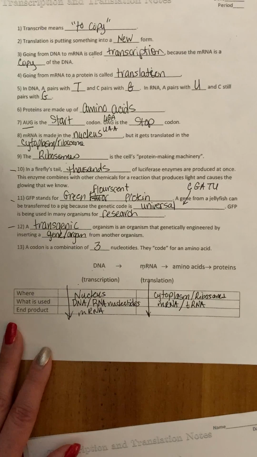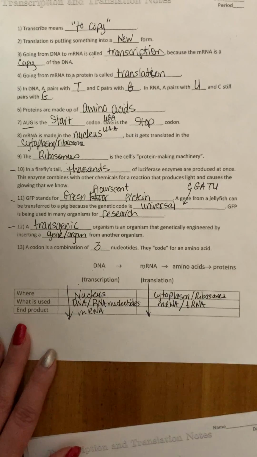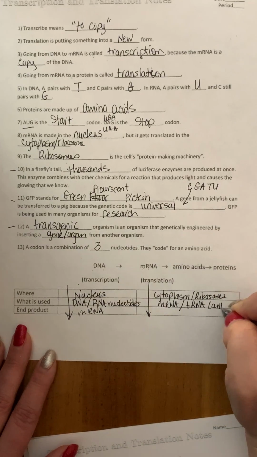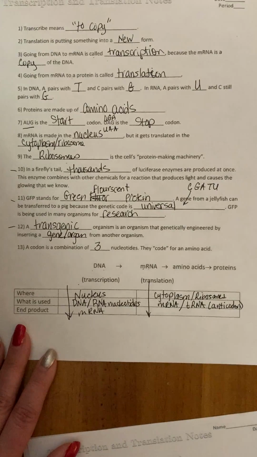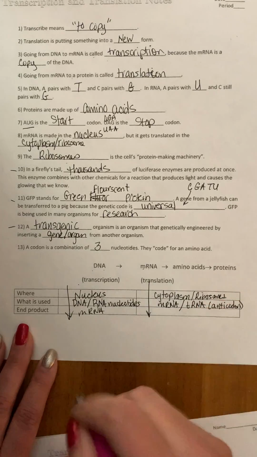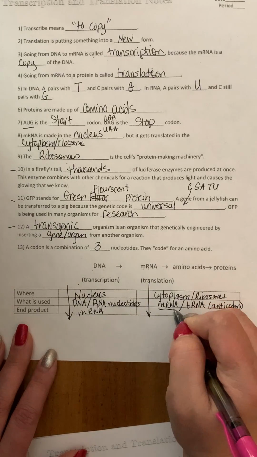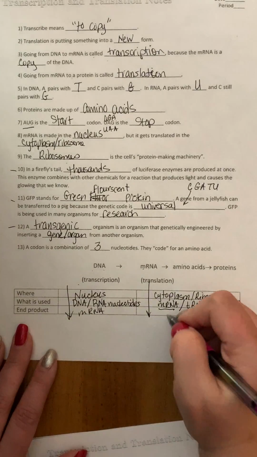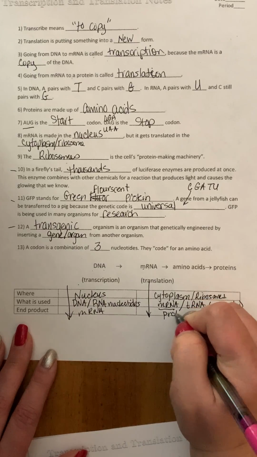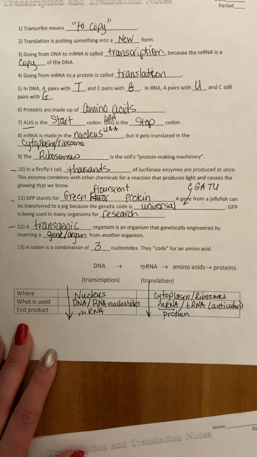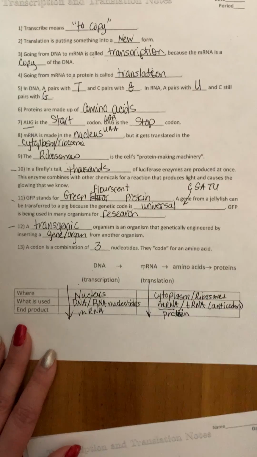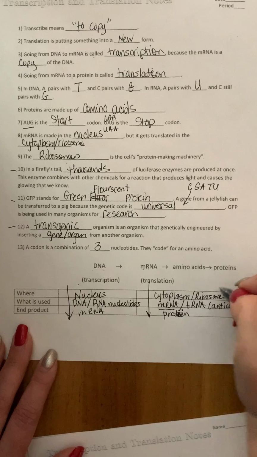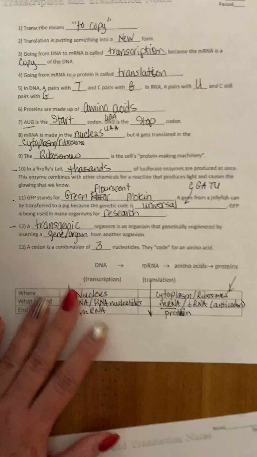The tRNA has what we call an anticodon on it, and will drop off the right amino acid in the right sequence based on the recipe on the mRNA, and you end up making the protein. And we'll watch a video on that. Protein, let me spell it right, P-R-O-T-E-I-N. Sorry about that, guys.